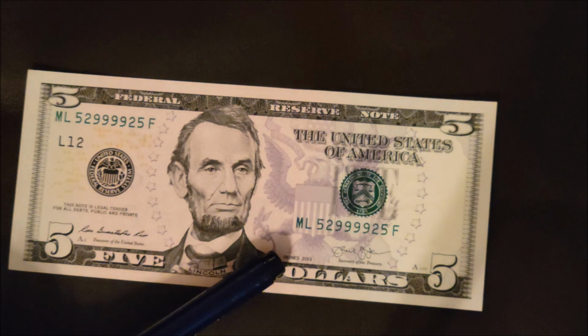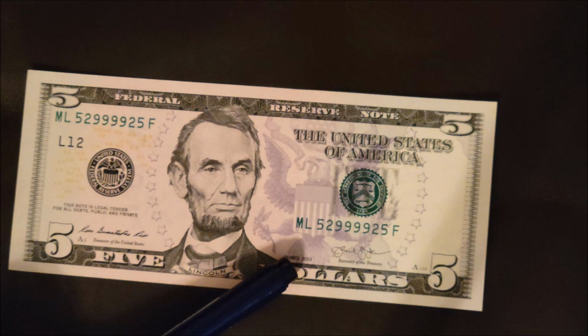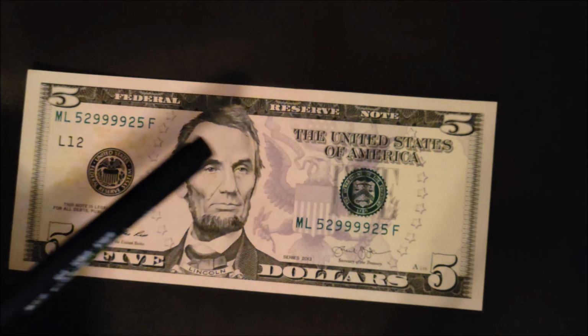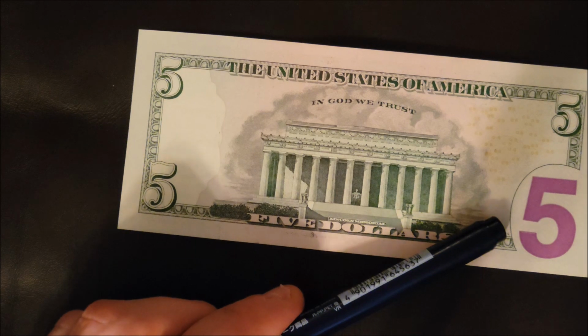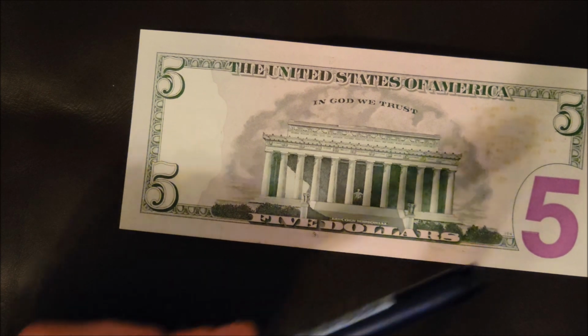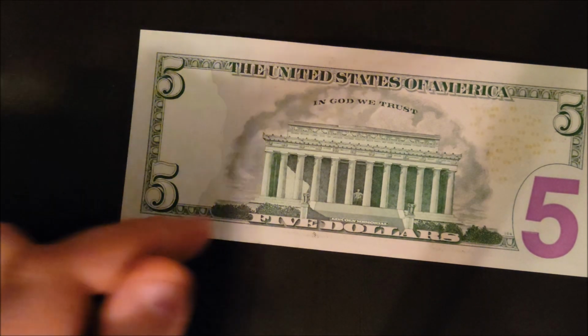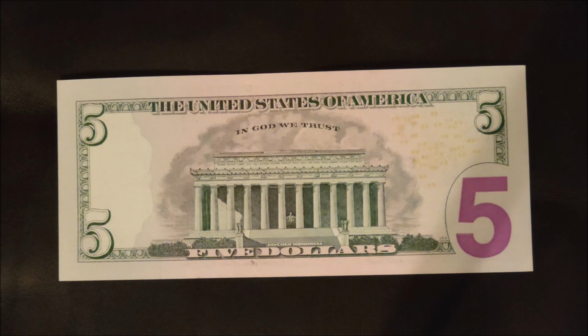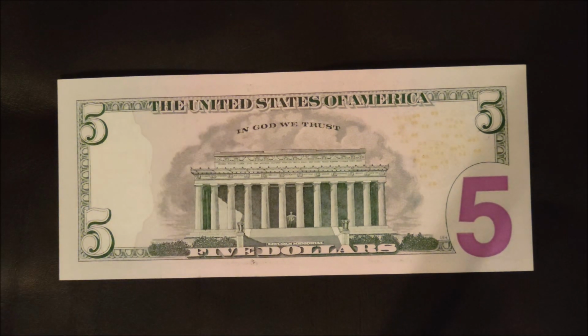In this case, it's a series 2013. And you'll also see the plate numbers that were used for the printing of these notes on the front and down here on the back in almost the right corner. There's a depiction of the Lincoln Memorial on the back of $5 bills, and this has been the case since their introduction and even after the early 2000s redesign.